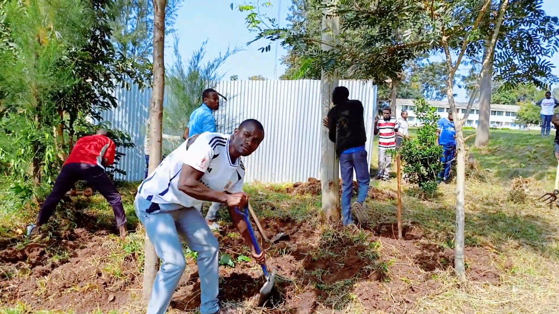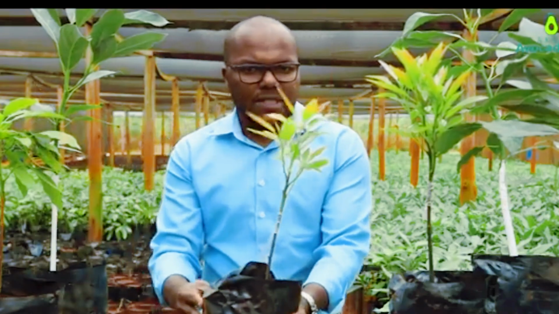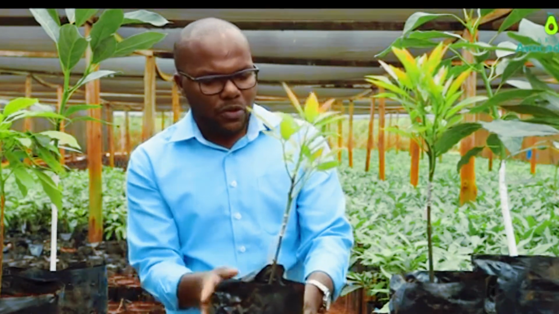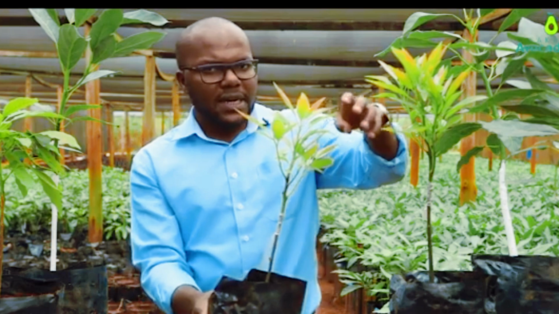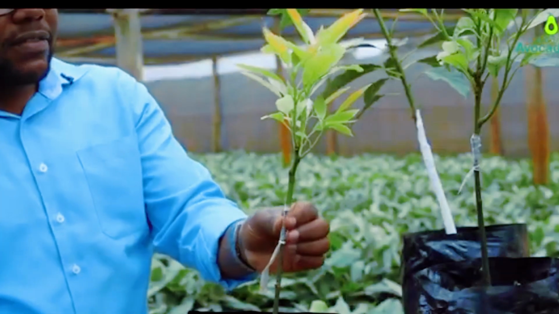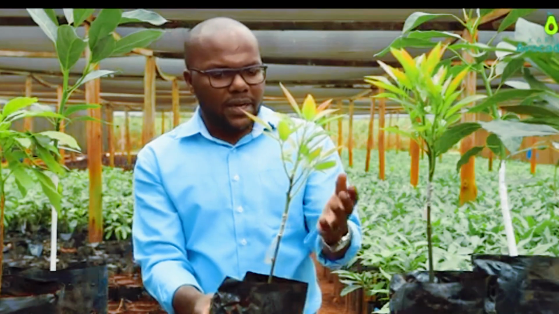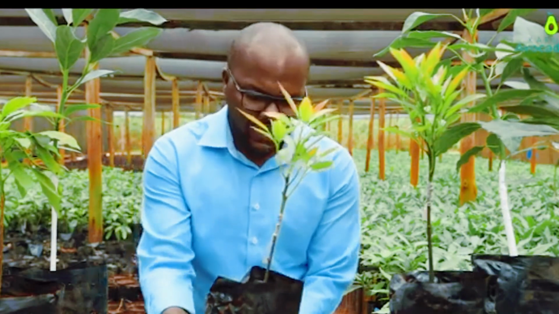The best avocado seedlings are usually between 9 to 12 months at planting. A seedling like this, for example, is about 5 months from sowing. You can see it's still very young with very small fleshy leaves, and it still has its grafting tape on. So we have to wait for the tree to get big and then eventually remove the grafting tape.